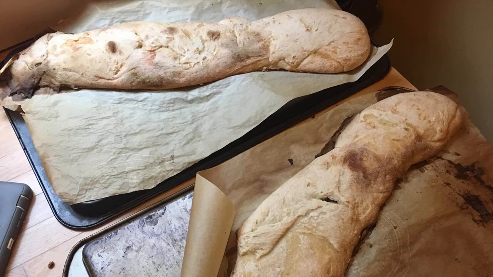I made a voiceover with my bread as an image, so there's not actually anything happening on the screen besides just an image of bread.